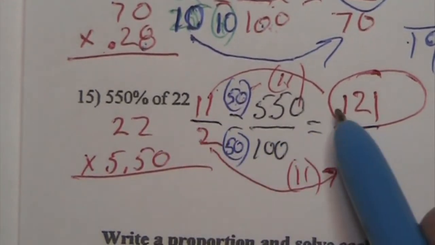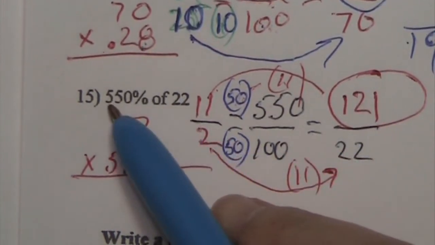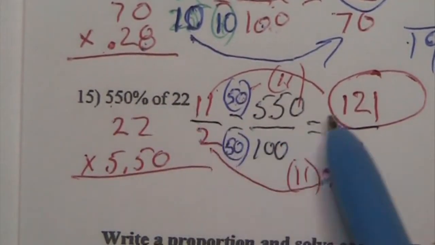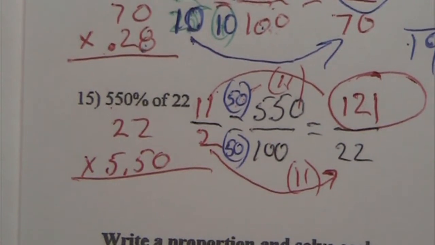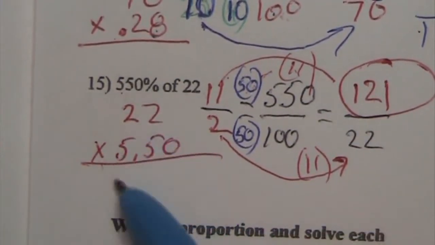550% of 22 is 121. Notice it's larger than 22. Look, it's more than 100%. It's much larger. Okay, so that is how we get the answer. Again, this would be the simplest method.